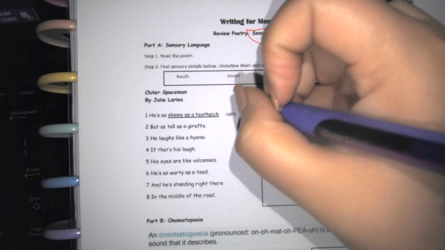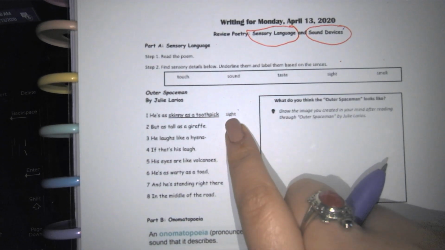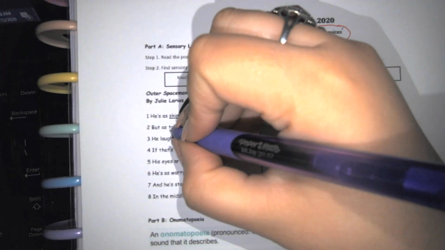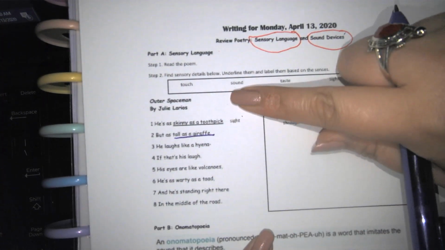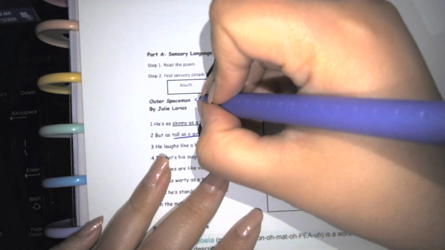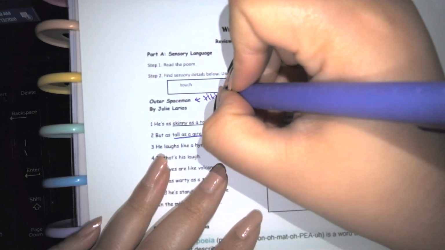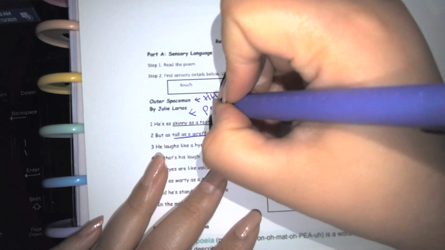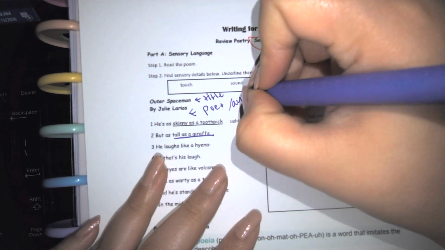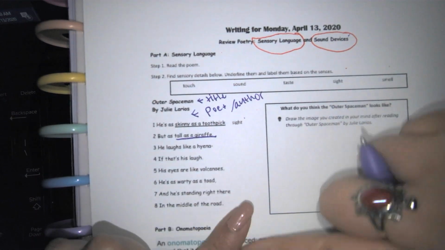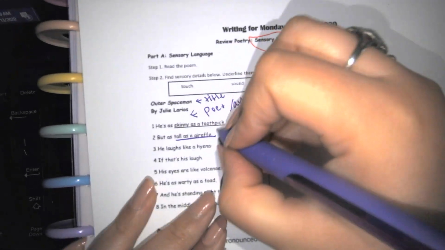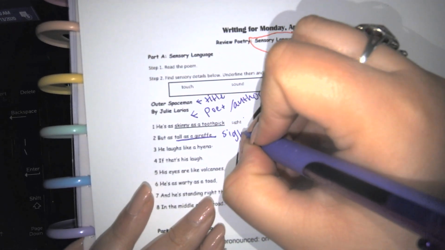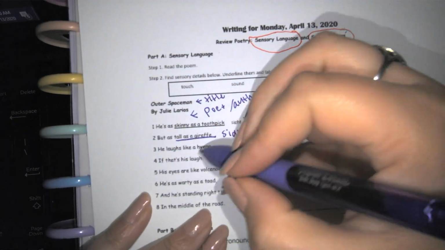So, he's as skinny as a toothpick, we know that's sight. But as tall as a giraffe. If you're talking about how tall an outer spaceman is, then that has to do with your sense of sight. Double check your work. He laughs like a hyena.